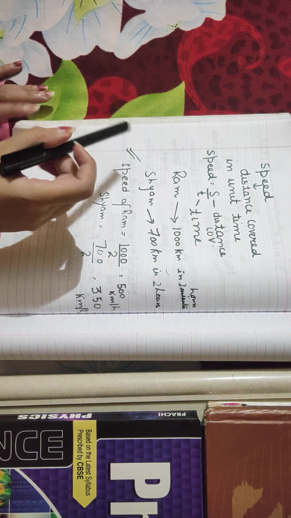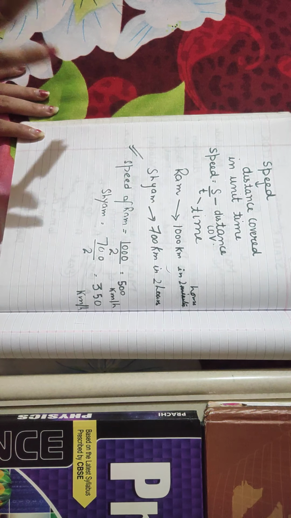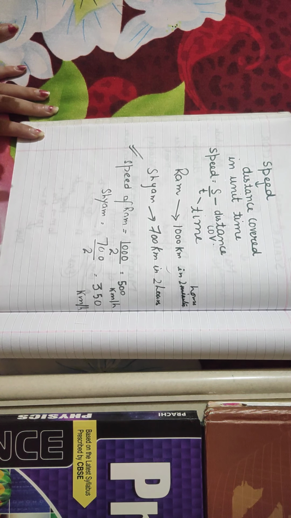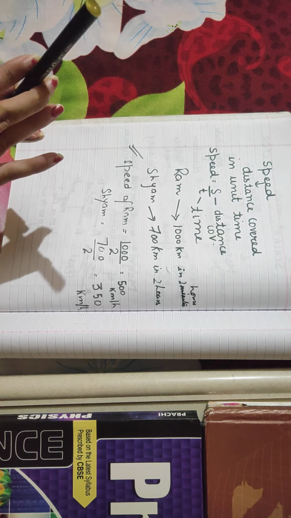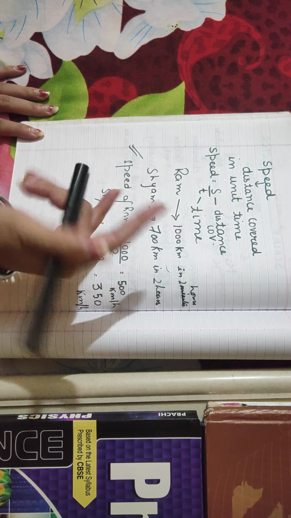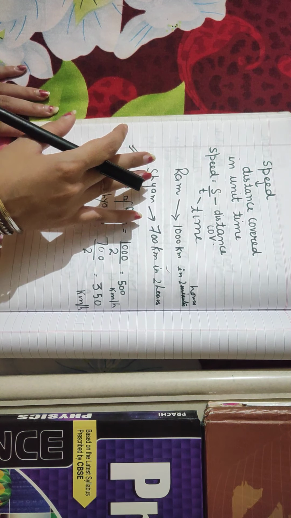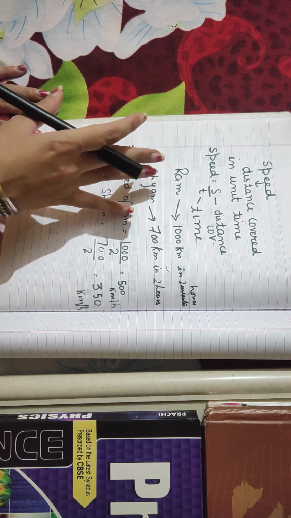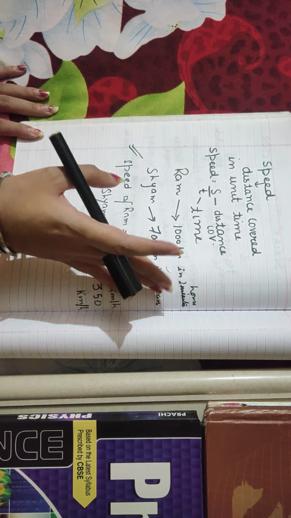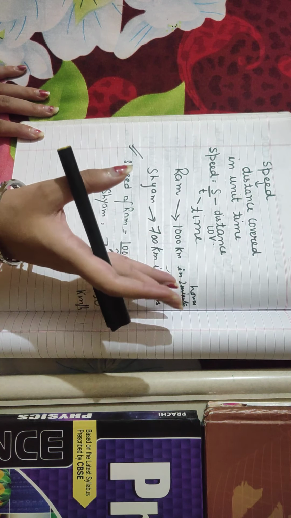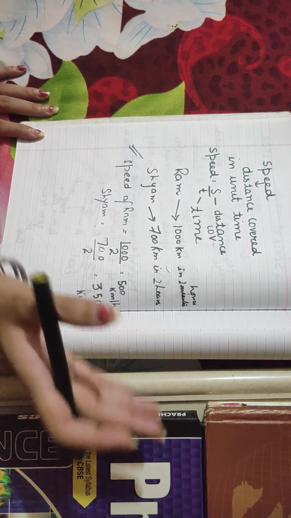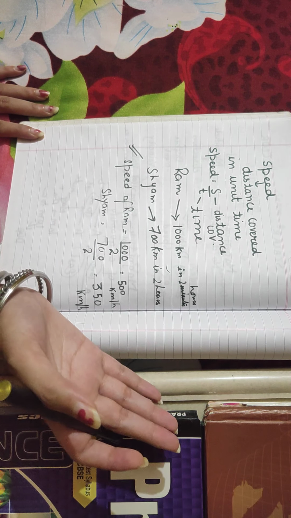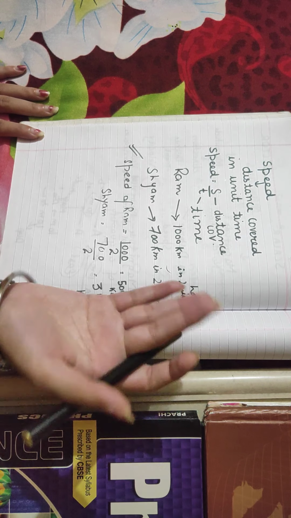So now we know what speed is. Basically, speed is defined as the distance covered by a moving object in unit time. It's a scalar quantity. Do remember that it's a scalar quantity. Why is it a scalar quantity? Because it doesn't bother about in which direction you are covering your distance. It just considers that there is some distance being covered. It doesn't matter in which direction. So speed is a scalar quantity.